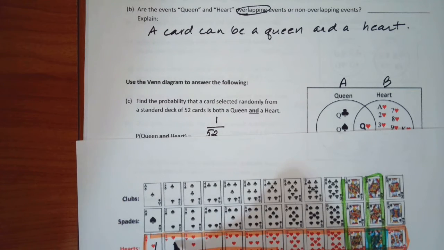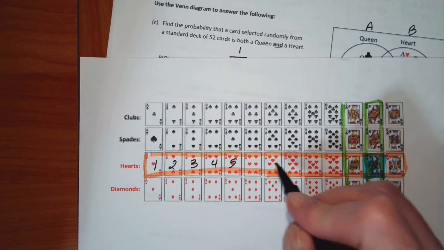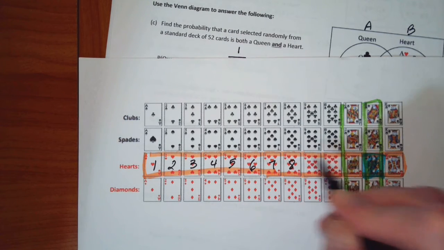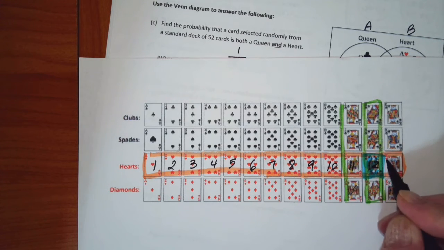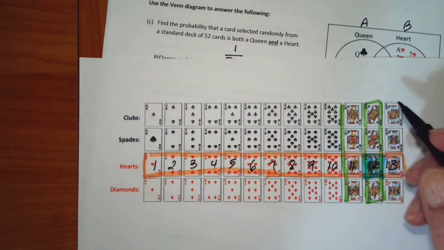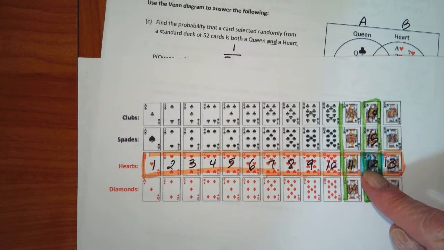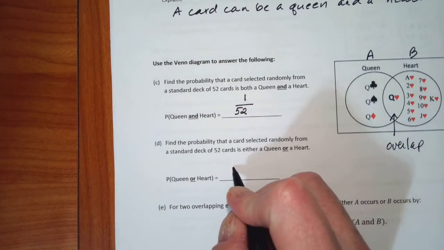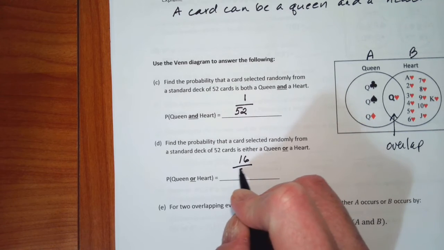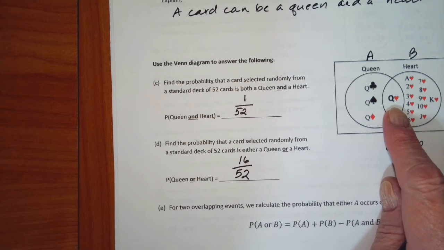I've got 1, 2, 3, 4, 5, 6, 7, 8, 9, 10, 11, 12, 13 hearts, and then 14, 15. This one has already been counted, so the probability is going to be, there are 16 possibilities out of the 52 cards. We do not count the overlap twice.